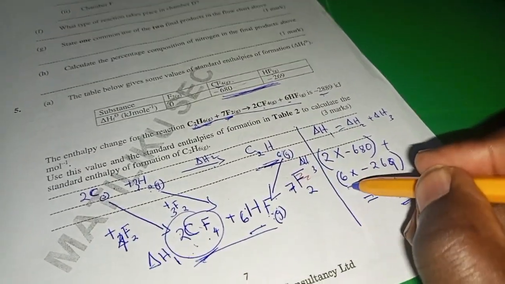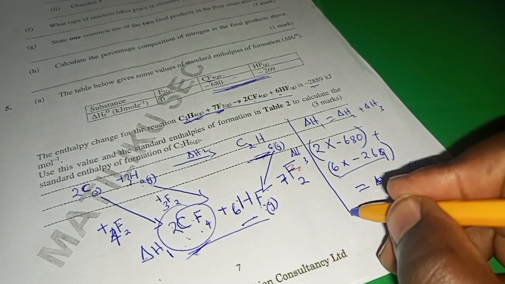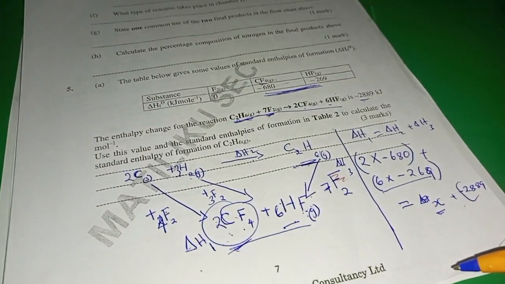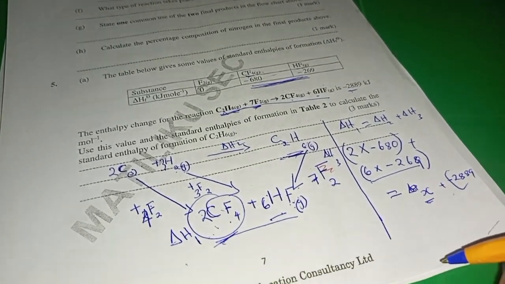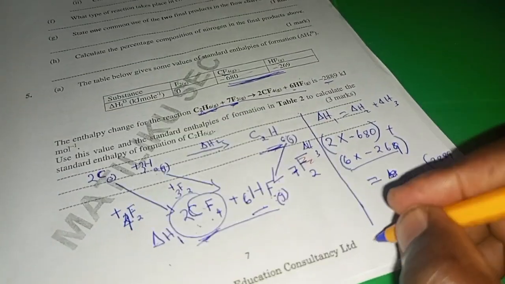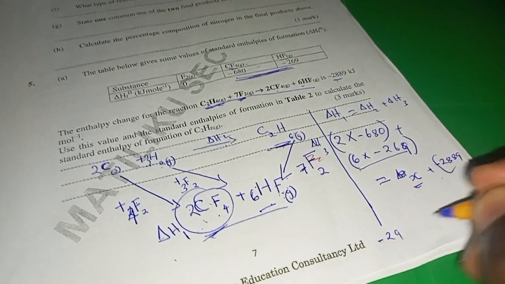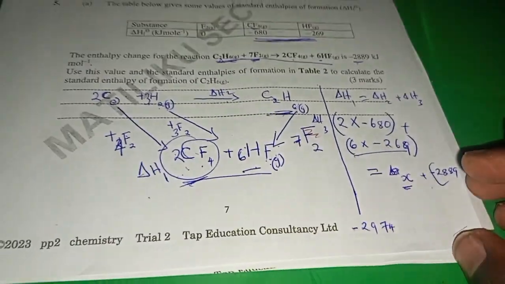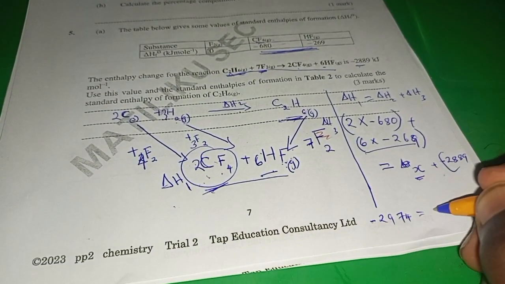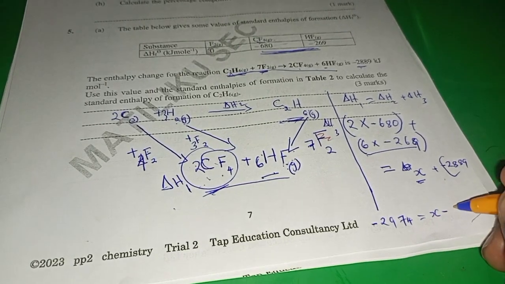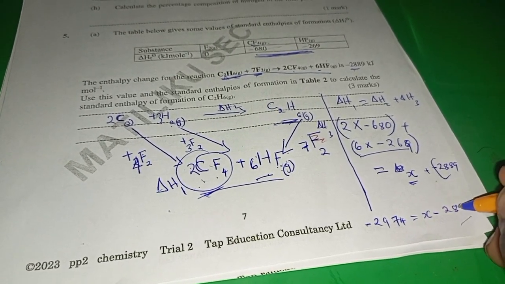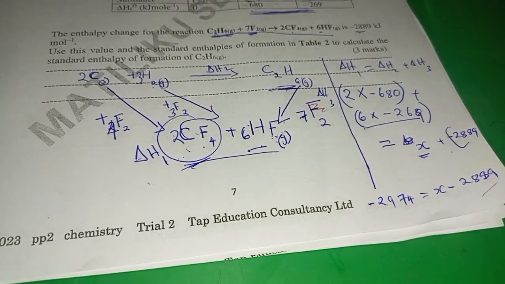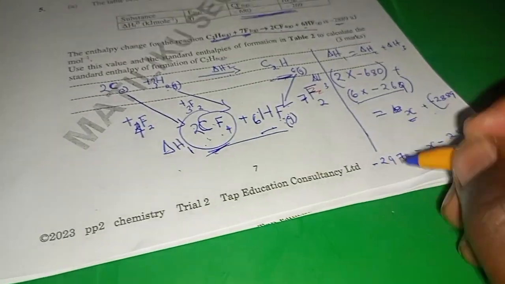So the total of this would give us negative 2974, negative 2974 is equal to x minus 2889. So we need the value of x.